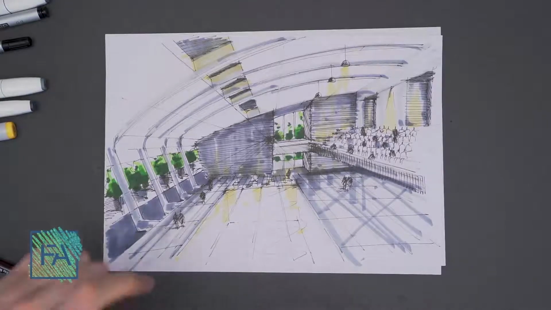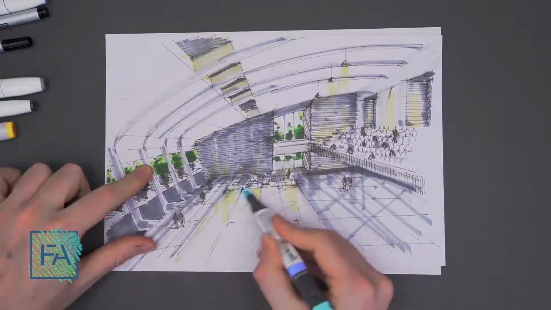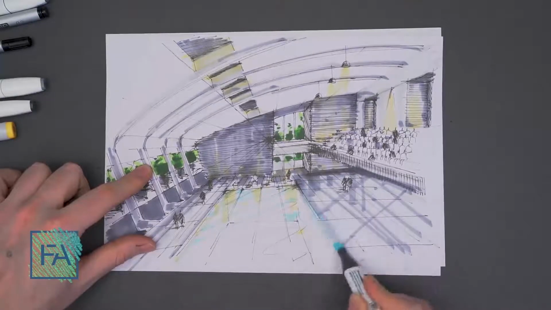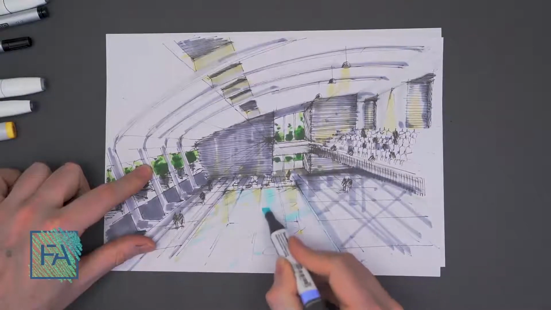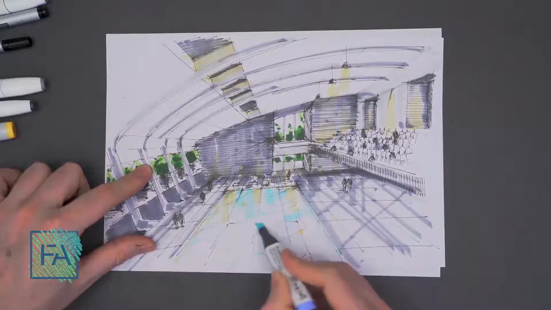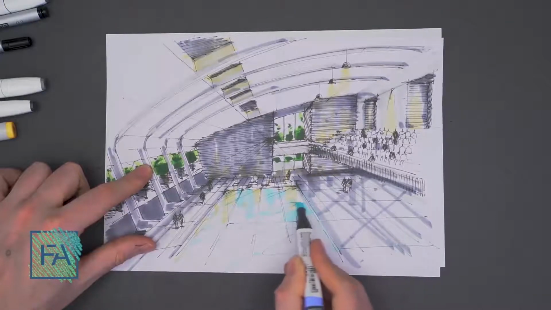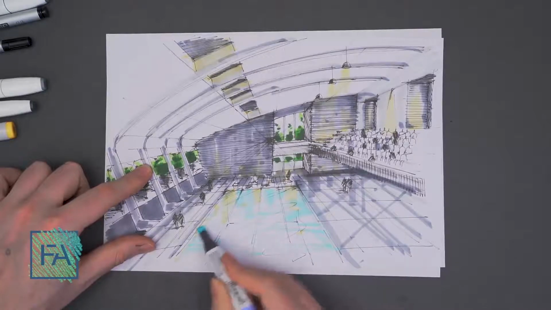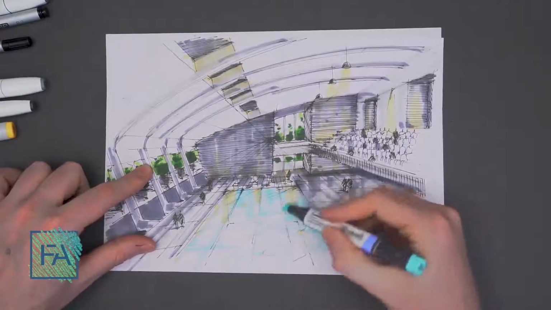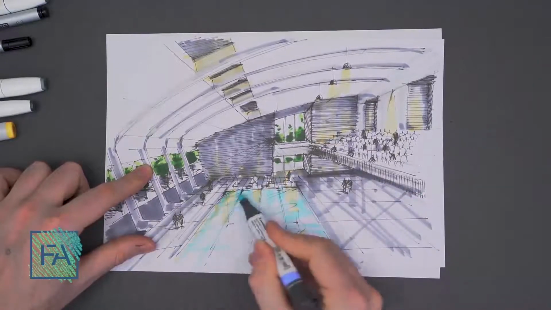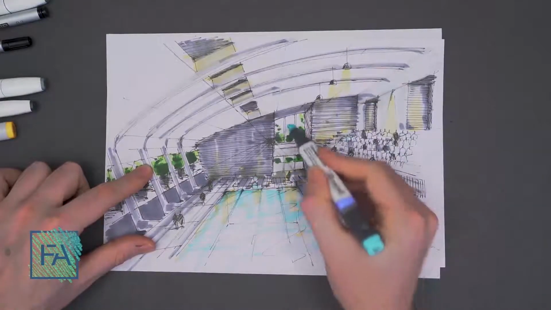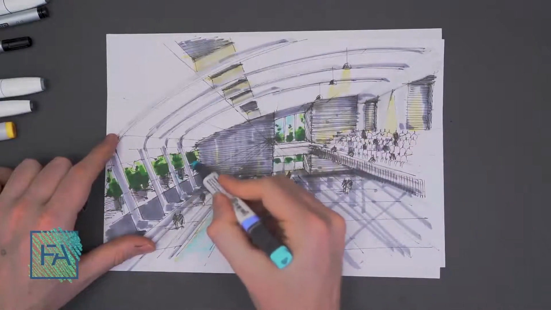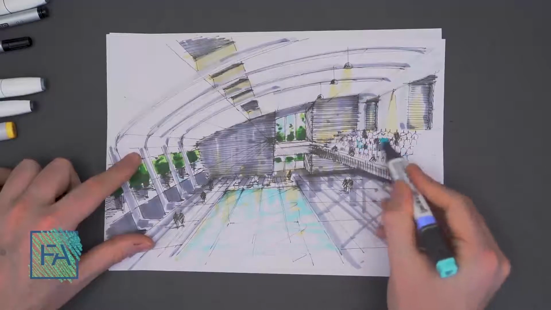For our blue, I'm choosing 302 with Q color marker, which is a really good color. Do some verticals for our reflection and horizontal to show the waves and show this movement. On the window, I can add some scene of blue.